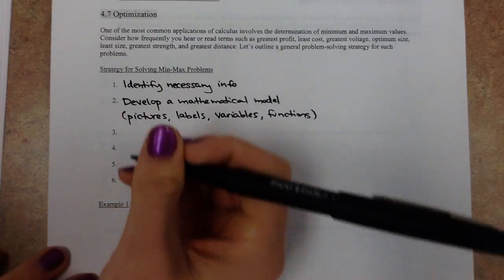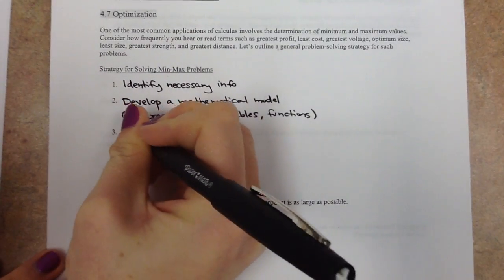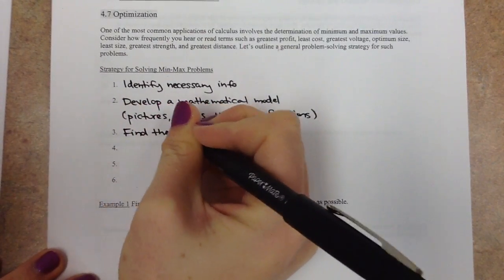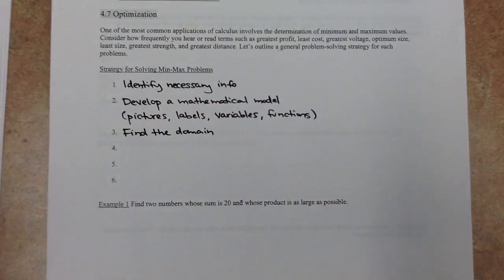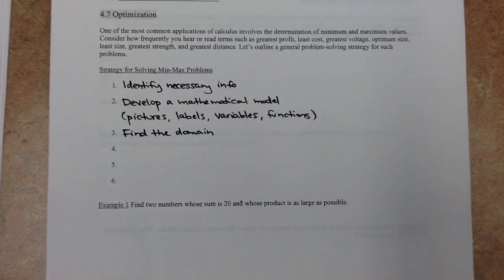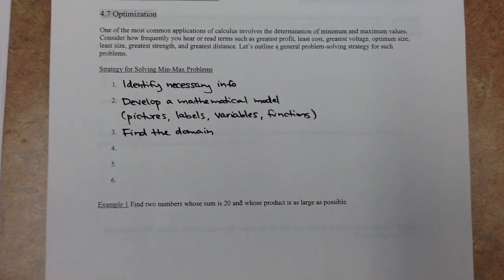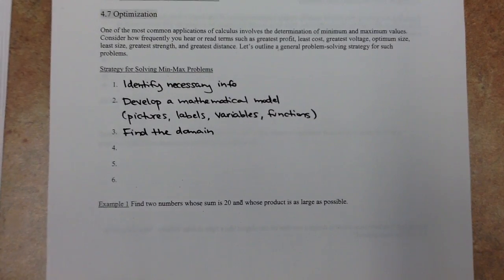Okay? Next, find the domain. So you're always going to be trying to minimize or maximize a certain value. So the problem might say something like, what value of the radius would maximize the volume, or something like that. And so for a radius, for instance, the radius can't possibly be negative. So its domain would be r is greater than 0, or something like that.